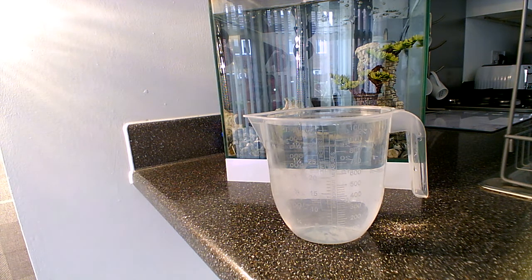Again I get my pen, and the container is a measuring jug. That's what you're going to write in that box. And it took 4 cupfuls.